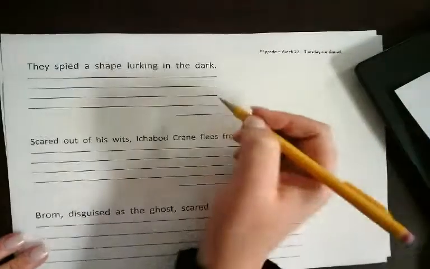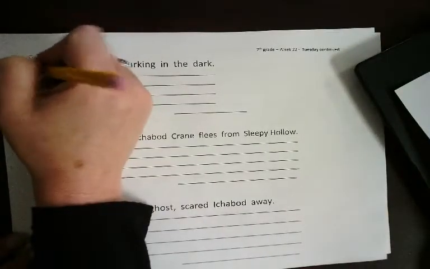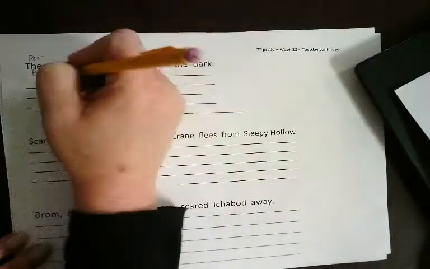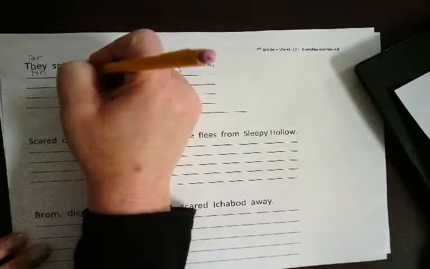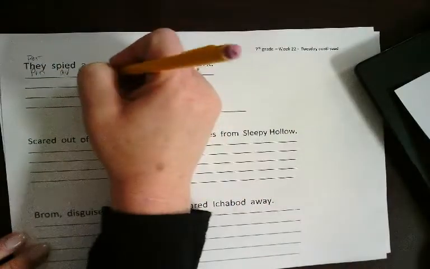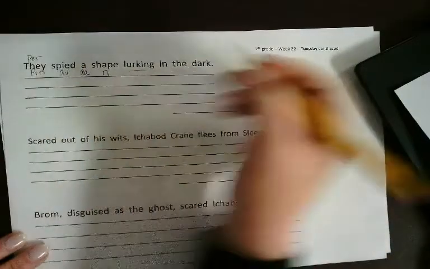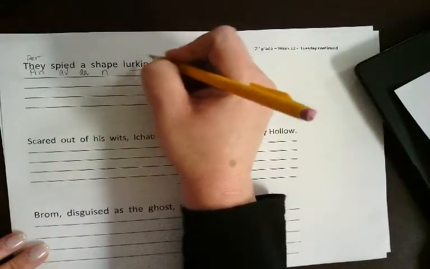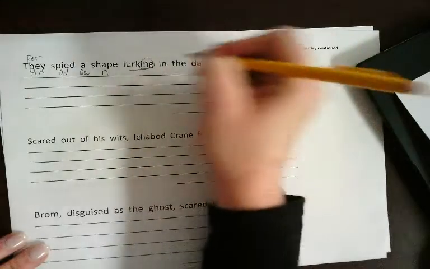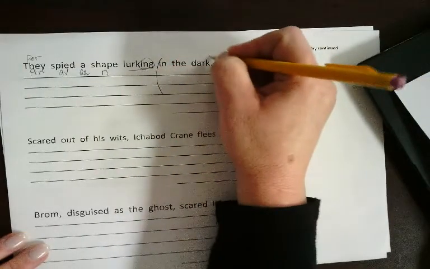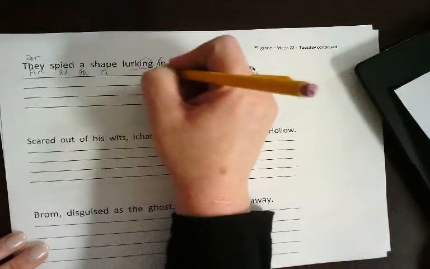Okay, they is a personal pronoun. Spied is going to be an action verb. A is an article adjective. Shape is a noun. Not sure what lurking is. Lurk would normally be a verb, but it's ending in ing. Okay? So I'm going to leave it alone for now, and then I'm going to use in the dark as a prep phrase.